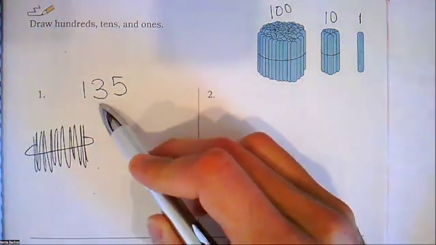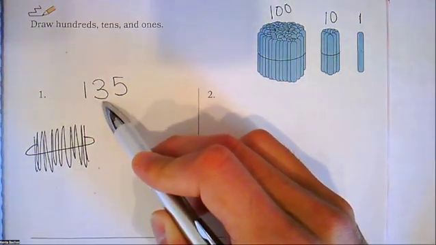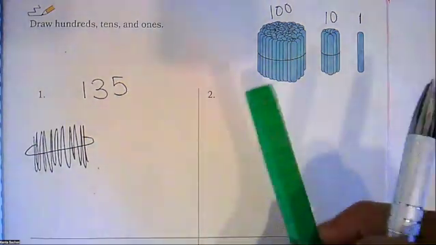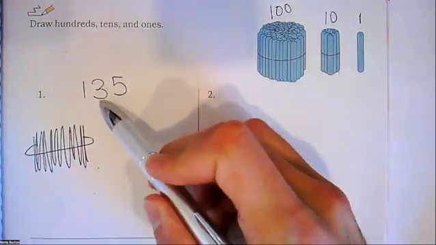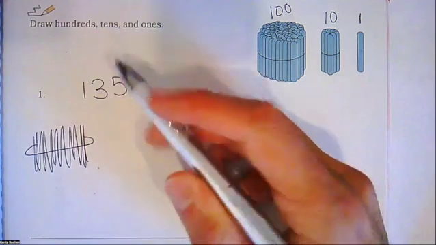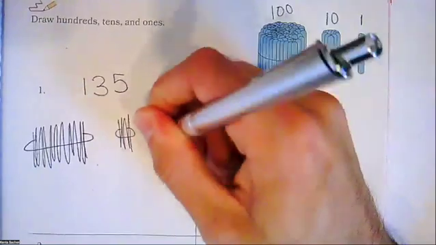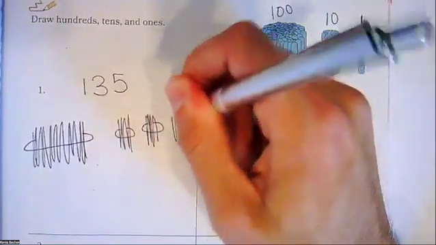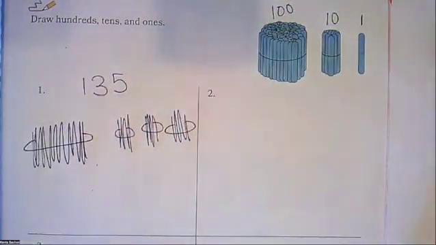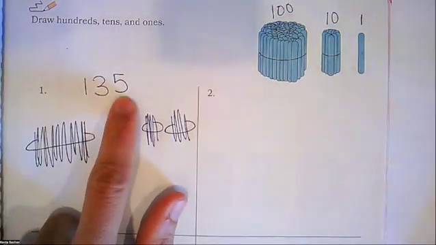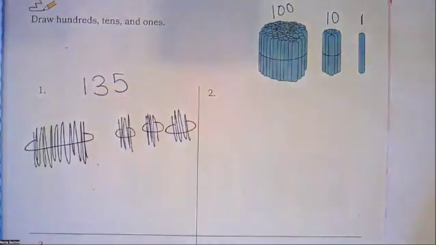Then I'm going to look at my 10 number here. How many 10s are there? Well, there's 3, right? There's 30. So I'm going to draw some smaller groups. 1, 2, 3, right? So 30. And then I'm going to look at my ones number. Well, I just need 5 more, right?